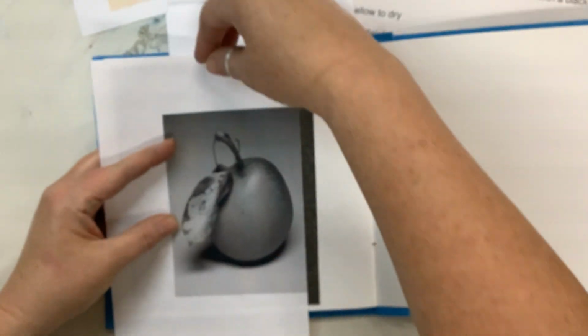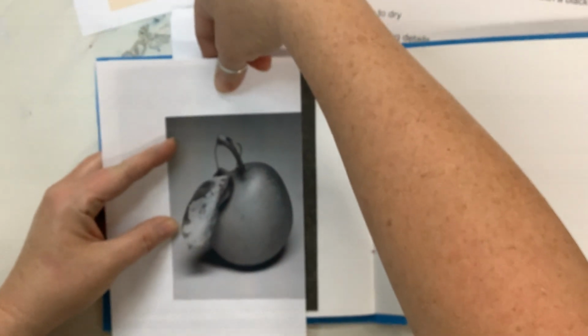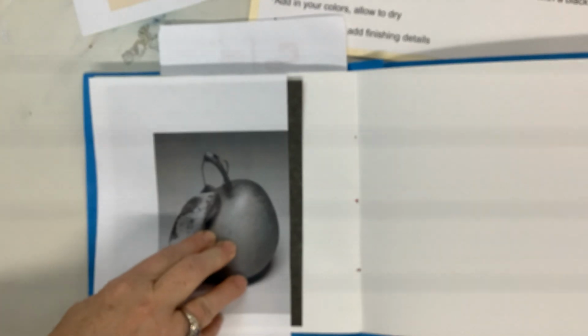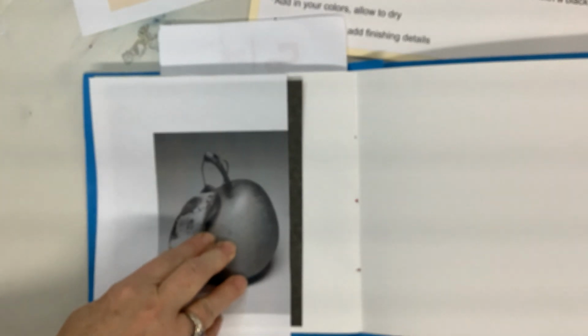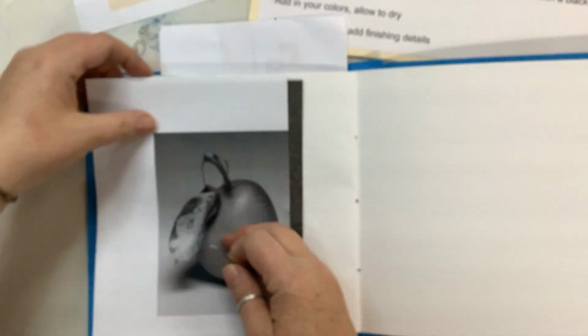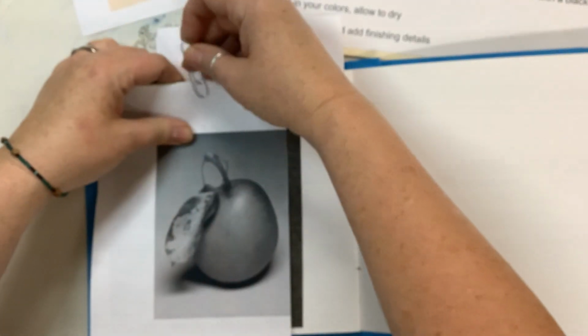At this point, if I would like to, I can grab a paper clip. They're in a coffee mug on the counter. So I can go ahead and paper clip my pages together so that it doesn't slide while I'm working. So I'm just going to paper clip this down into my sketchbook. That way it shouldn't slide.